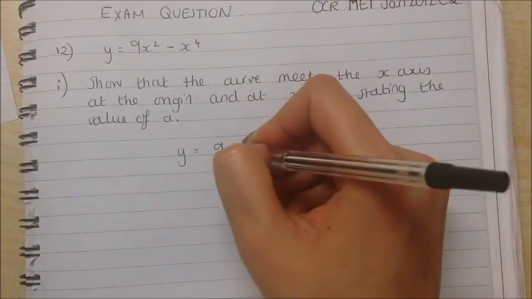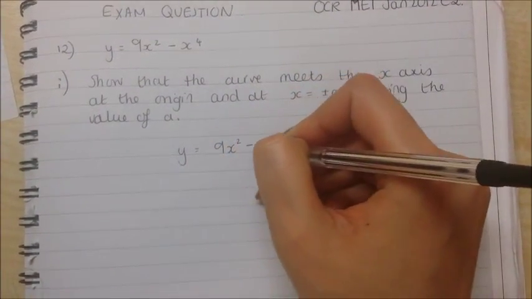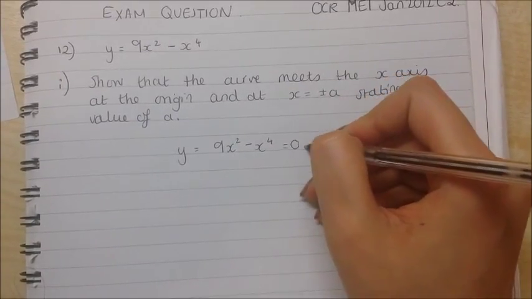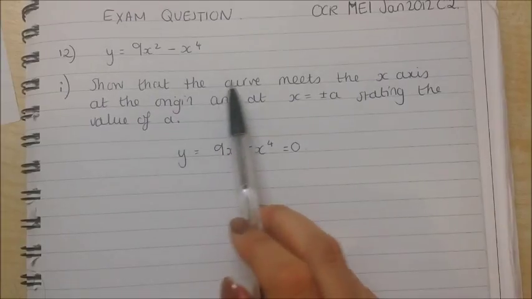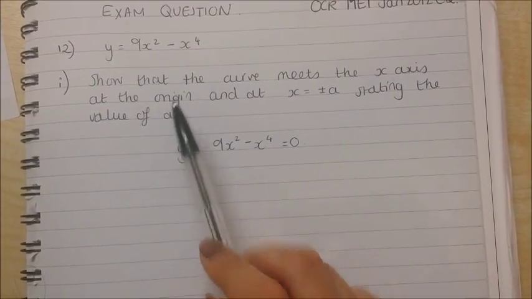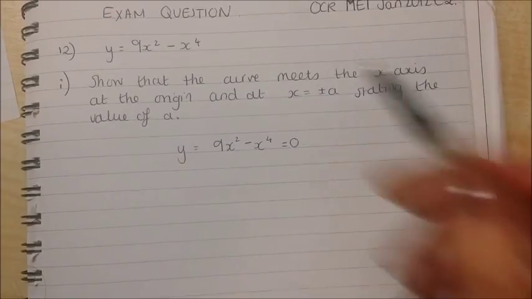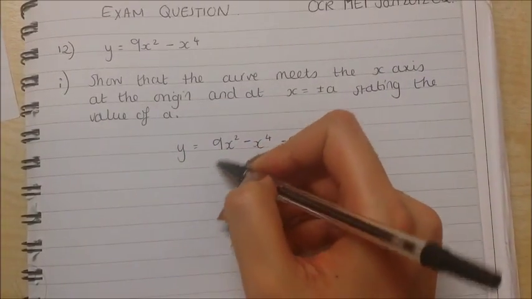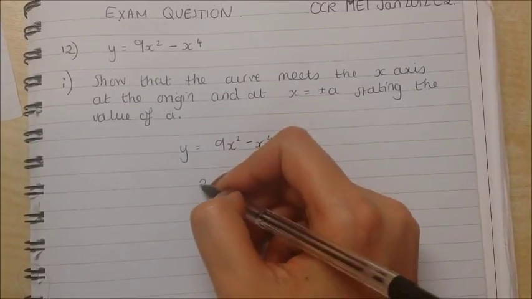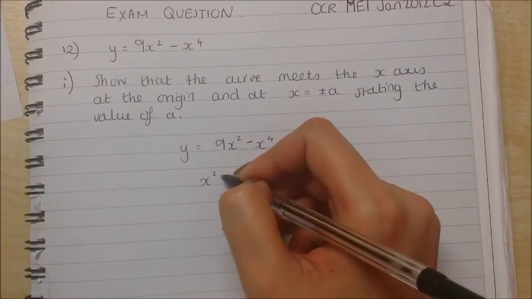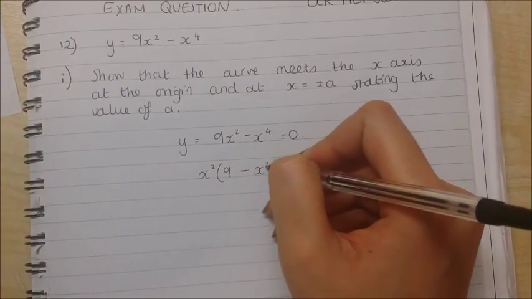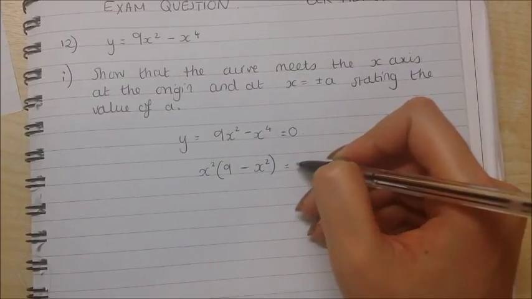So y equals 9x squared minus x to the power of 4. But here you have to make it equal to 0 to find out where the curve meets the x-axis at the origin. So what's common between these two is x squared. So you take x squared out of the equation, so you get x squared times (9 minus x squared) equals 0.